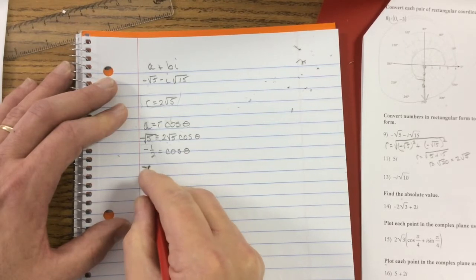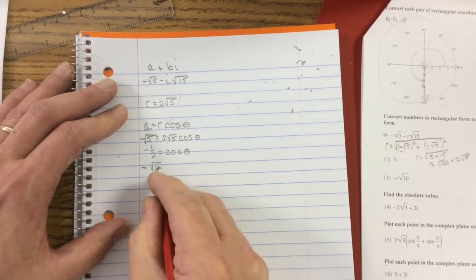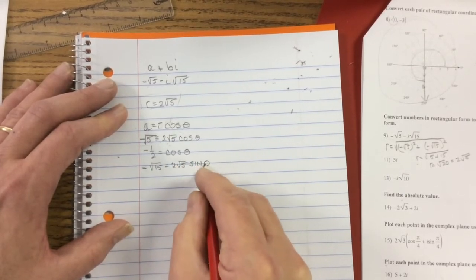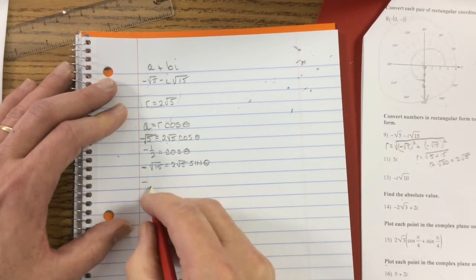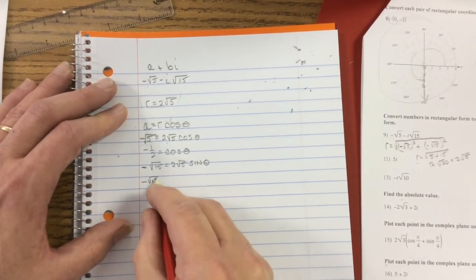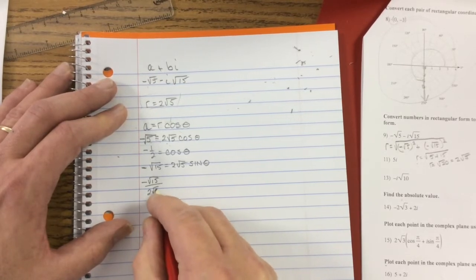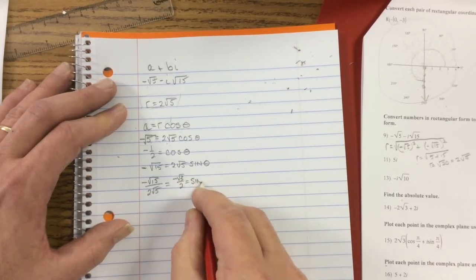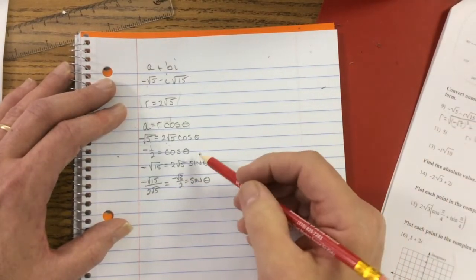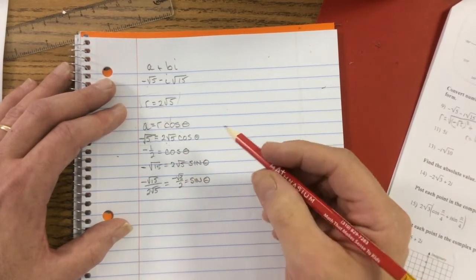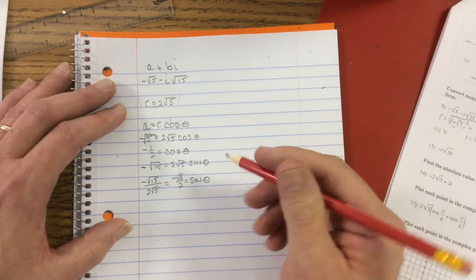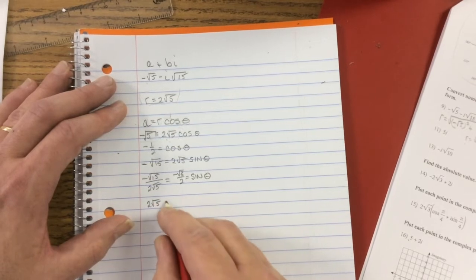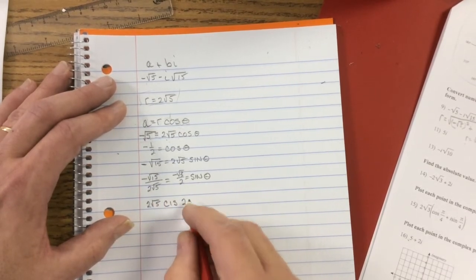And b is equal to r times the sine of theta, which means this is going to be negative square root of 15 over 2 square root of 5, which is negative square root of 3 over 2, and that's the sine of theta. What angle is that going to be? It has a cosine of -1/2 and a sine of negative square root of 3 over 2. 240. So that's going to make this r cis theta.